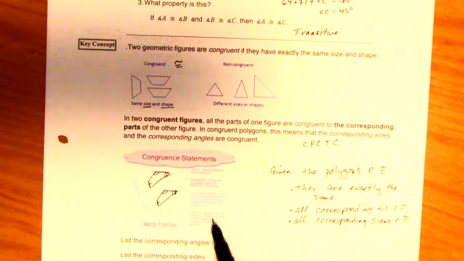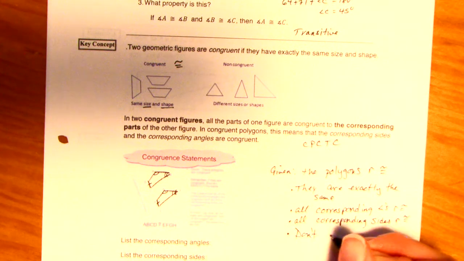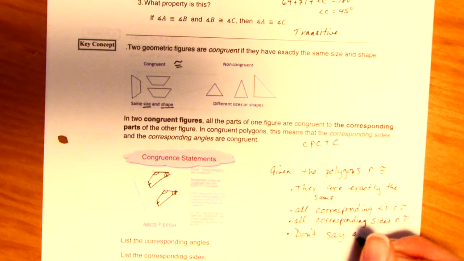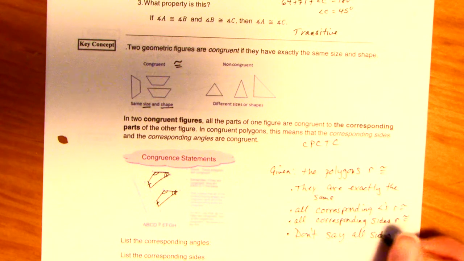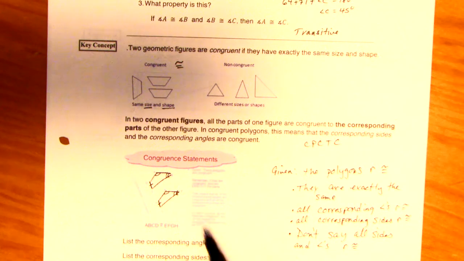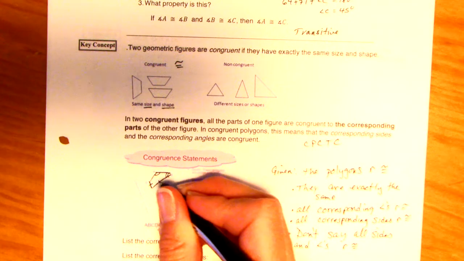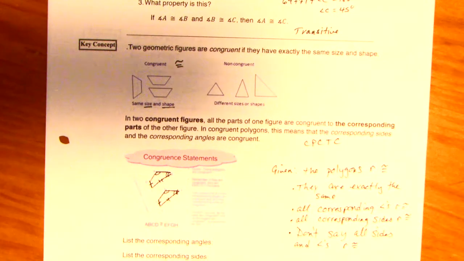And don't say that all sides and angles are congruent. Okay? I know that's what you mean. So if you say all sides and angles are congruent, no. Say corresponding angles are congruent. Okay, so that's an angle that goes with another angle. Corresponding sides are congruent. So this side goes with this side. This side corresponds with that side.